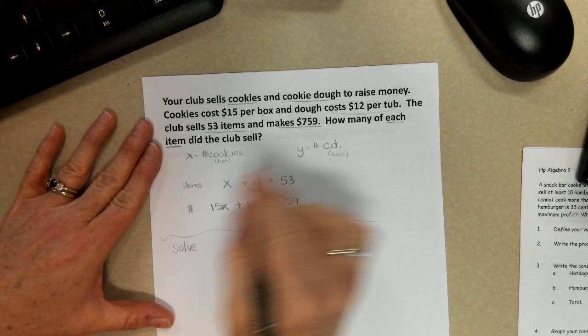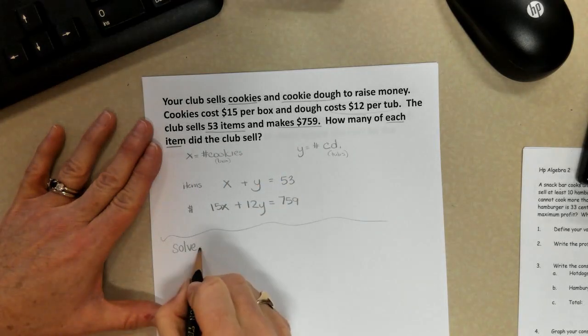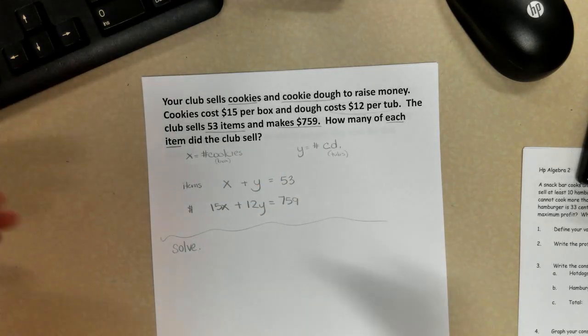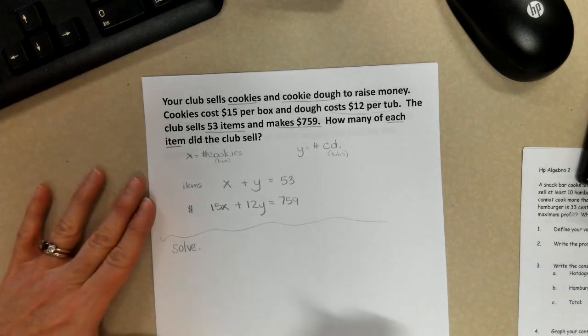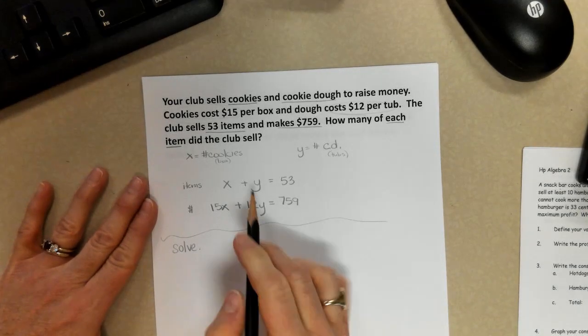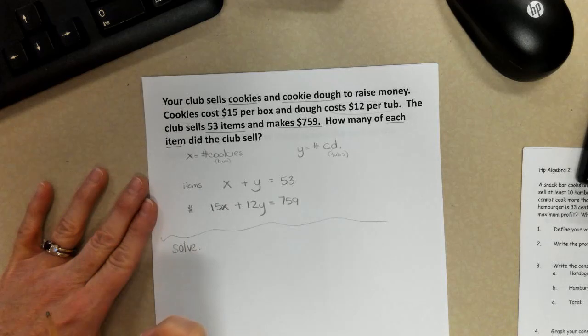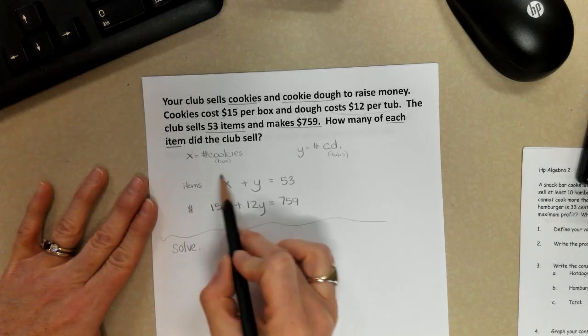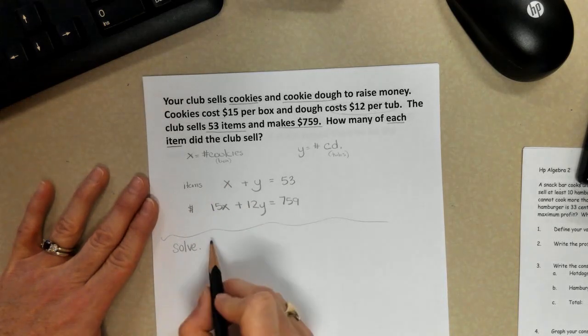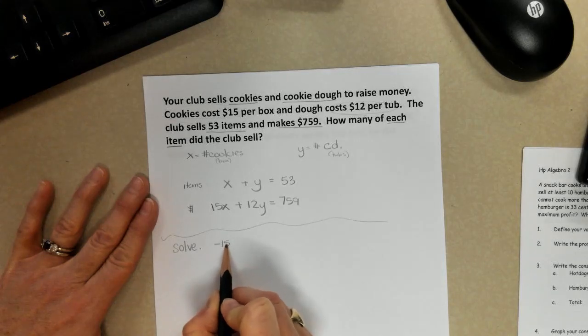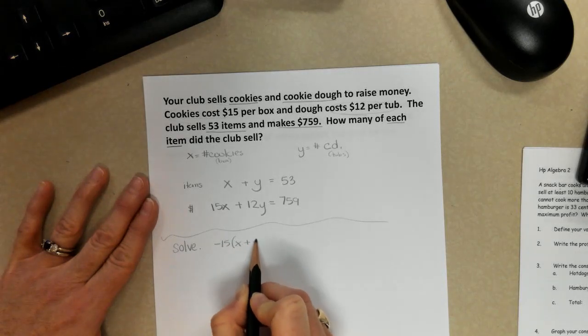How many boxes of each did the club sell? So now you revert back into I can do substitution or I can do elimination. Personally, I like elimination. I think it's faster. So I'm going to make my X's have the same number in front. So I'm going to multiply the top equation by negative 15.